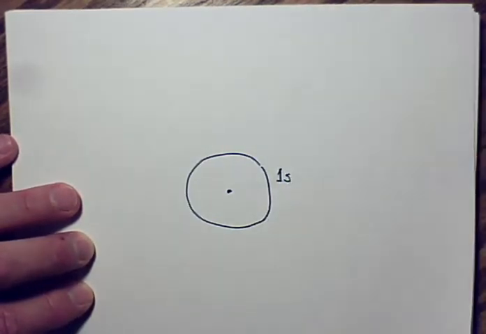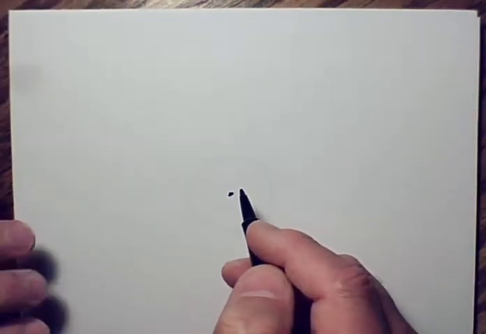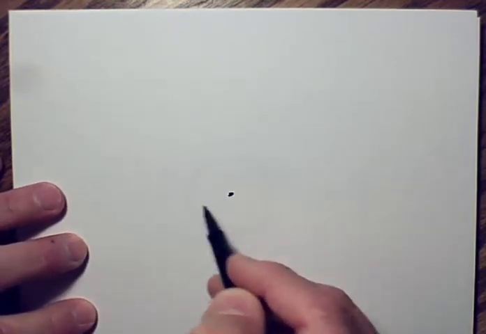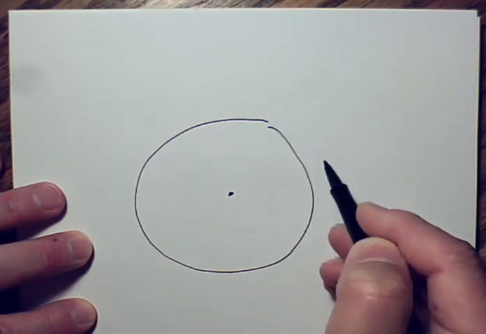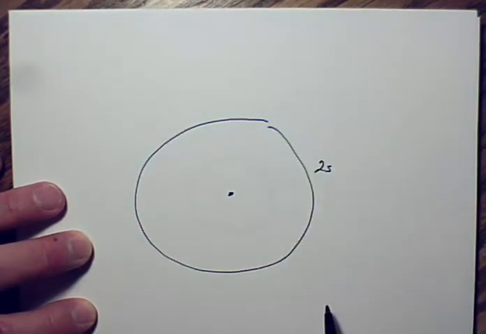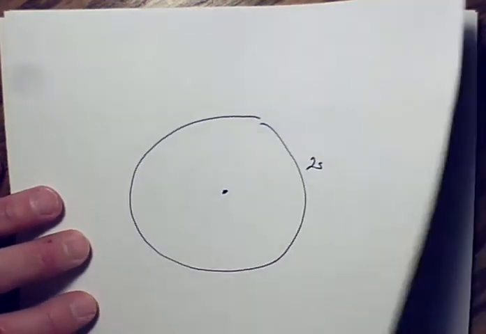After we get past 1s, we get to the second primary energy level, and the second primary energy level has a 2s level. So 2s is going to be outside 1s. 2s is out here like this. Then once you fill 2s, you start putting in 2p electrons.